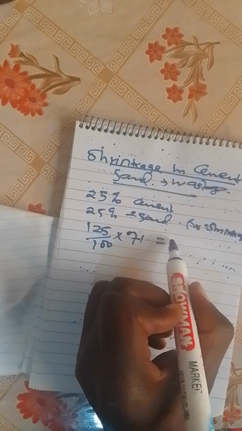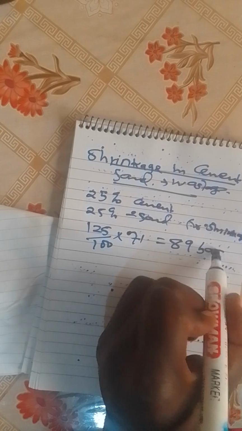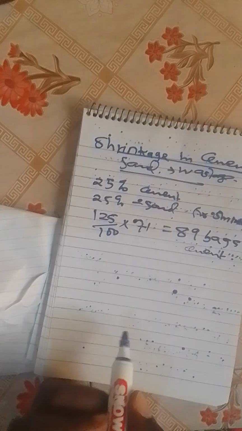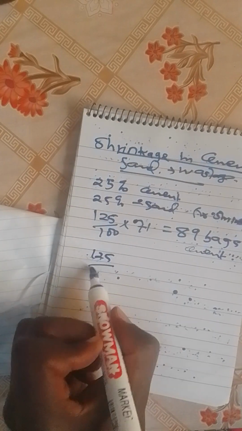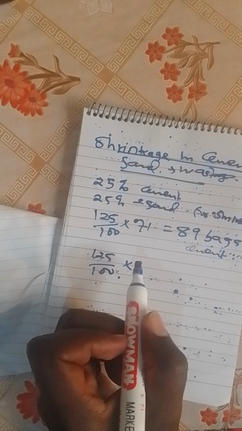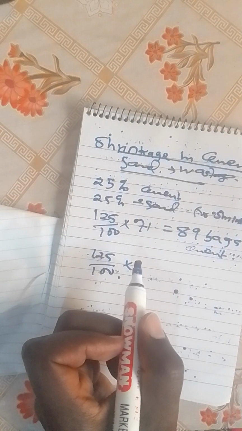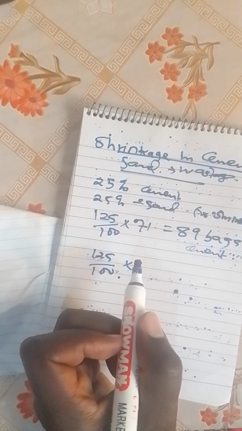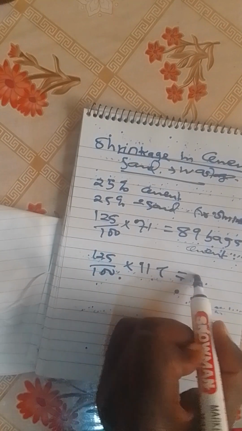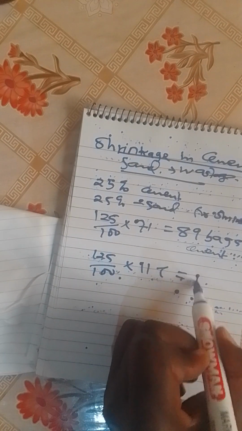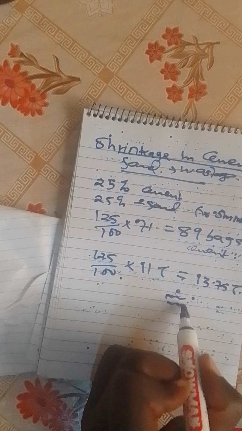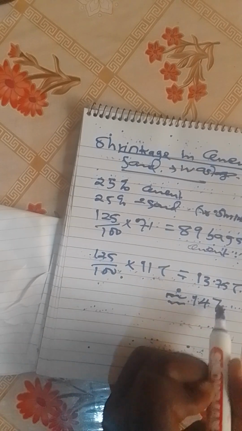It will give you around 89 bags of cement, and 125 over 100 times the number of tons for sand, which was 11 tons, will give you around 13.75 tons, approximately 14 tons.